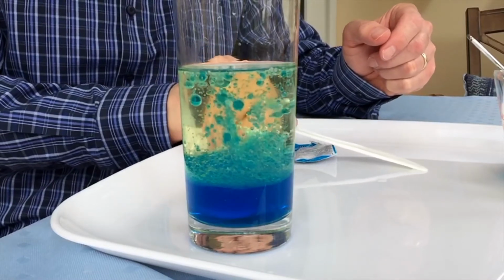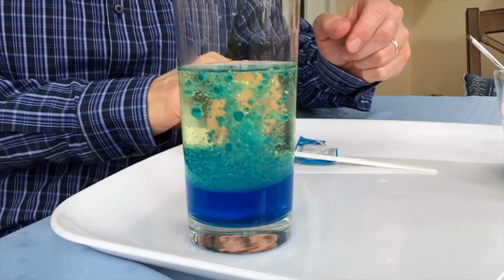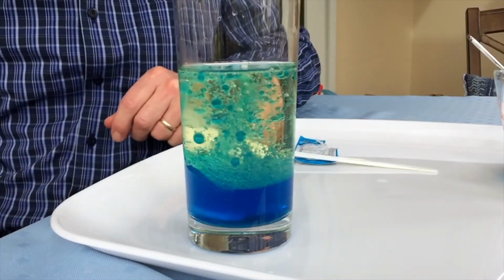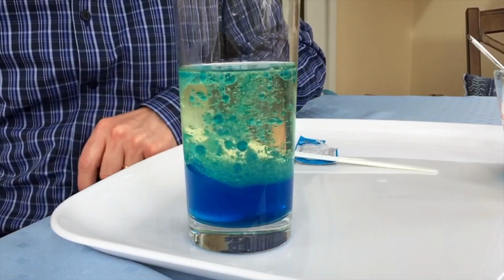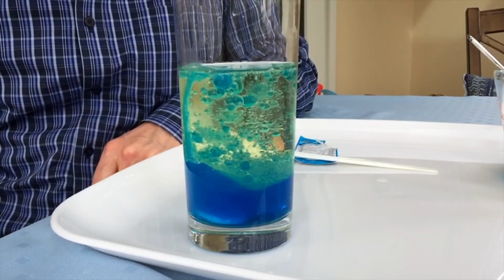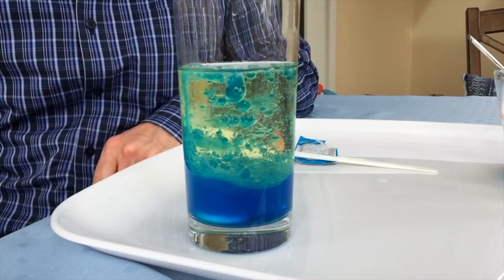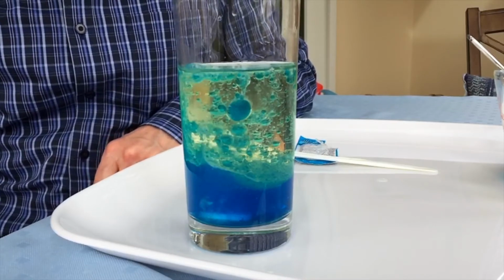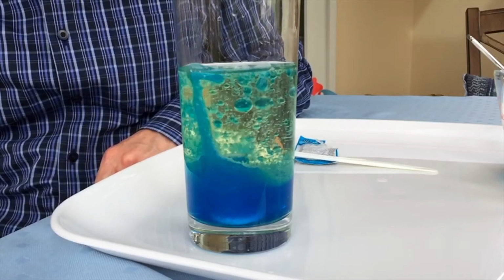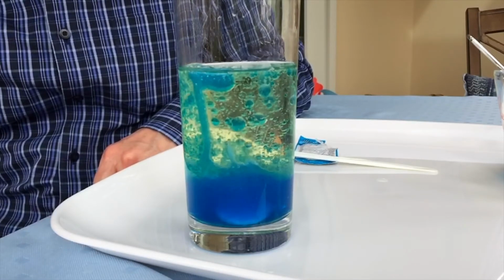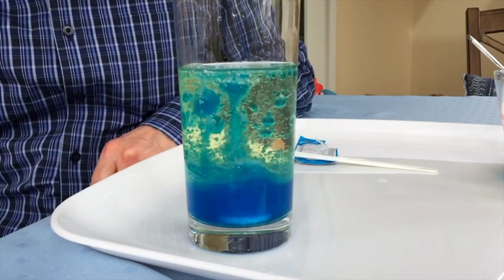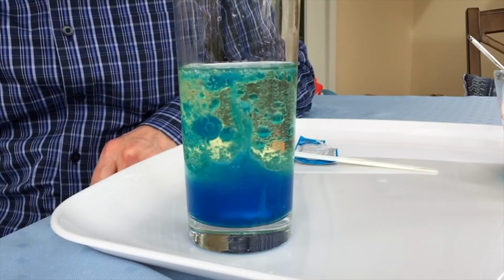Here I decided to show some slow motion, which is always cool when you have things happening fast. So you see the bubbles going from the bottom up to the top, just like that one. But what it does, because the surface tension of water is high and higher than oil, the bubbles take some of the water with them to go to the top.